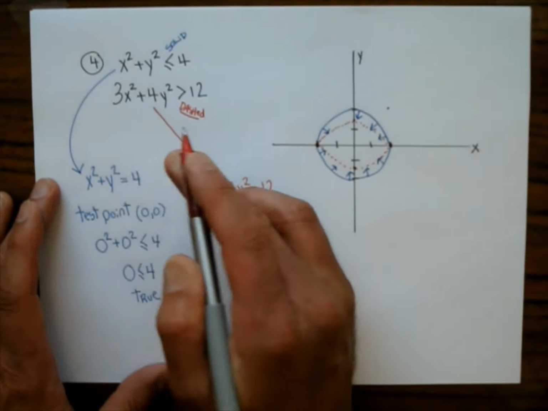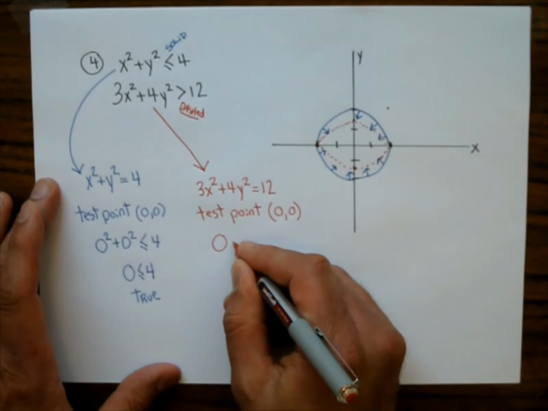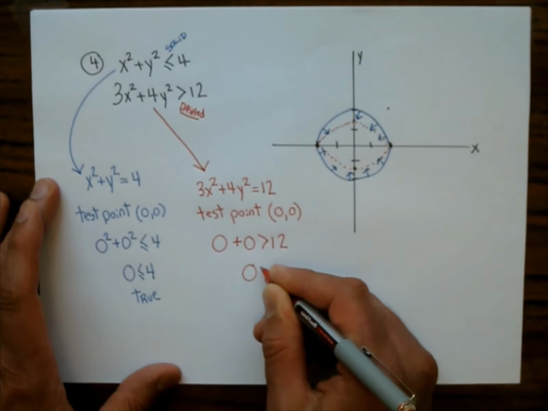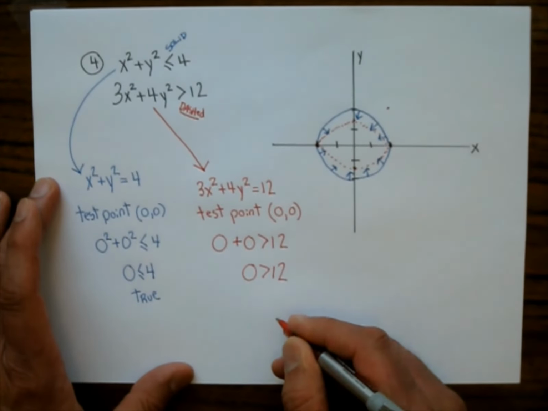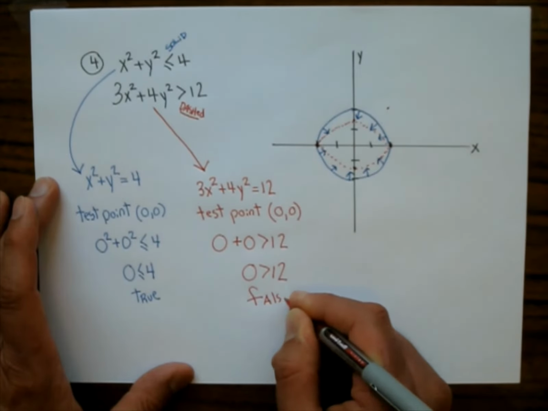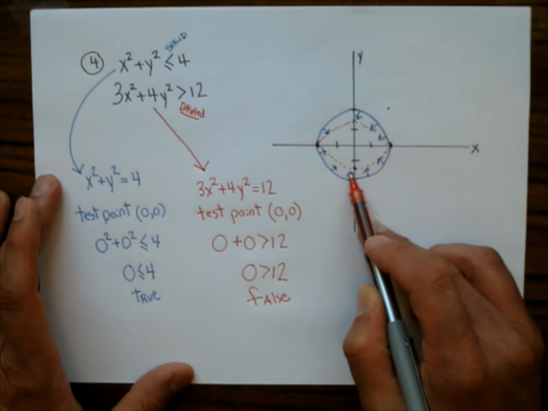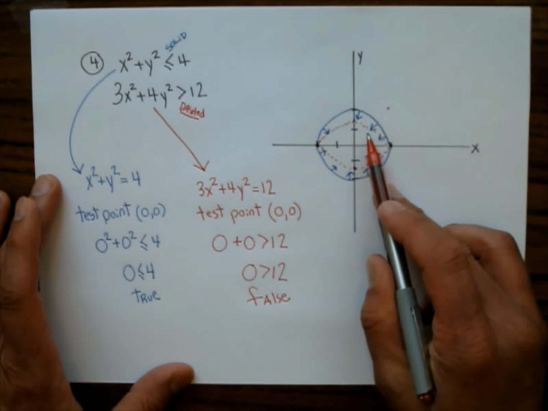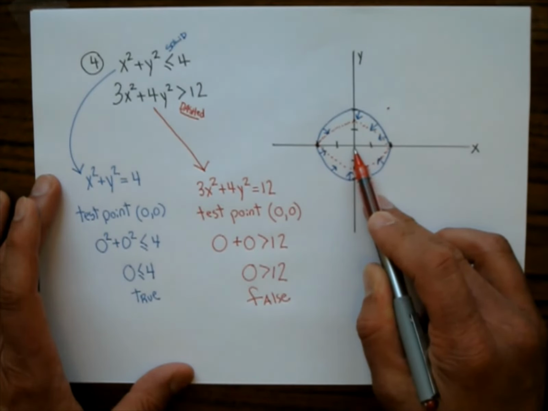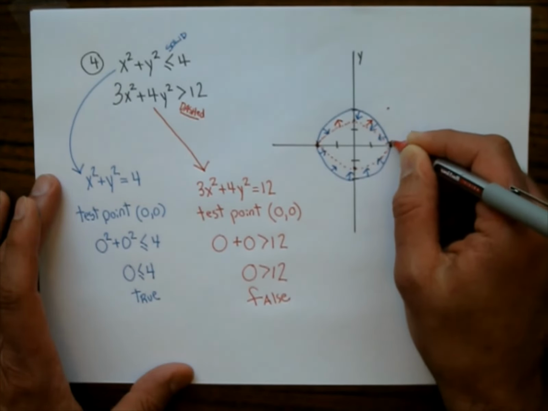Okay, so I put this test point into this inequality. So I have 3 times 0 squared, which is 0. And then I have 4 times 0 squared, so this is 0. 0 plus 0 is greater than 12. 0 is greater than 12. Think about it for a few minutes, it happens to be false. 0 is not greater than 12, which means, see my ellipse there, I'm not going to be shading where 0, 0 is. I'm going to be shading on the other part, outside. So I'm making little tiny red arrows pointing outside the ellipse.